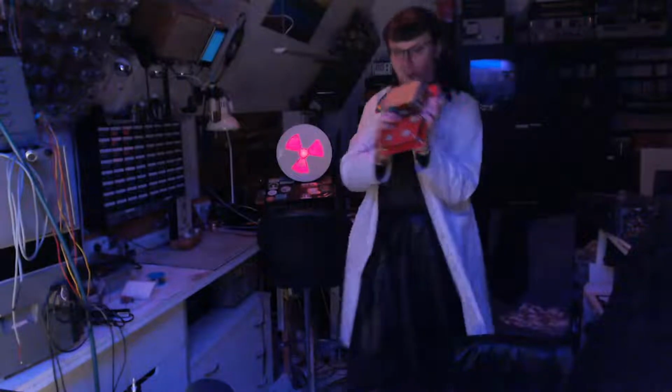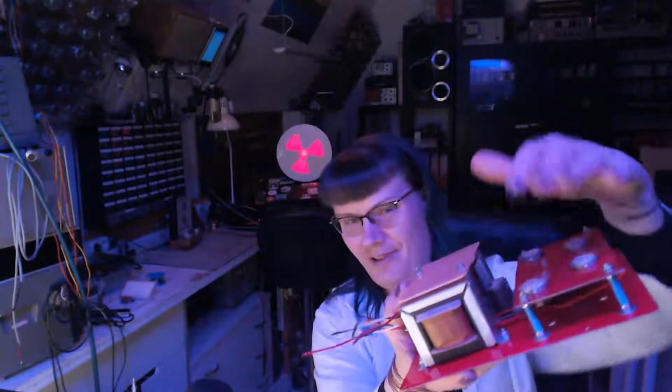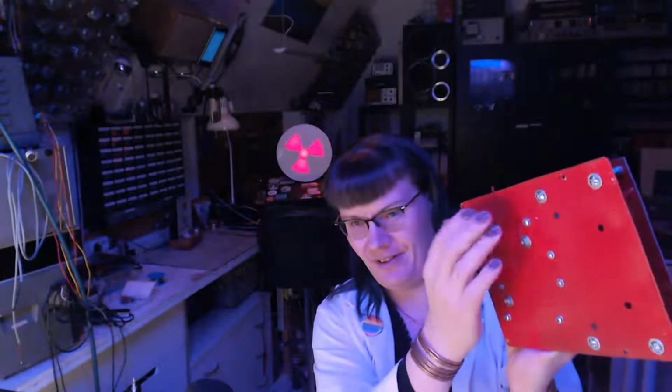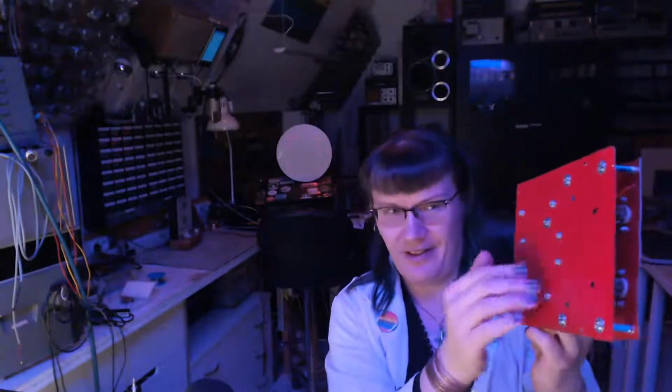Let me grab it. So it was not all the stuff with respect to this plate that I had to put in reverse order, it was just this plate that I had to turn around.